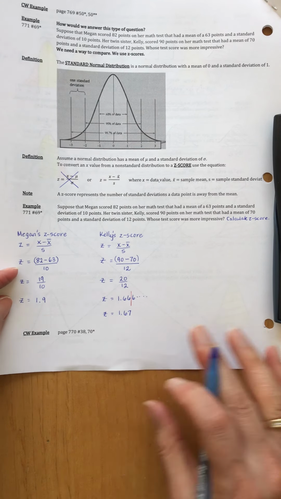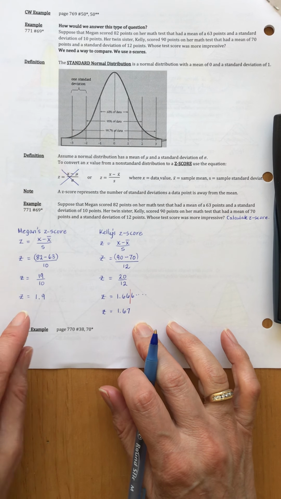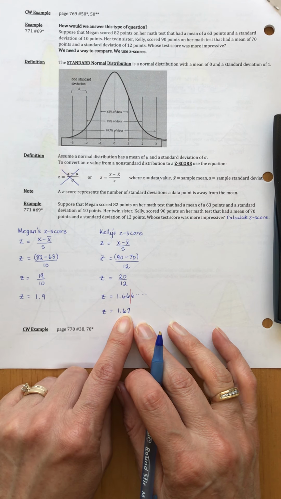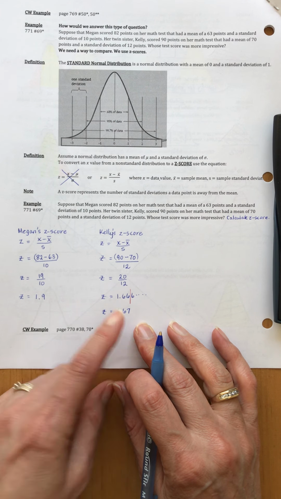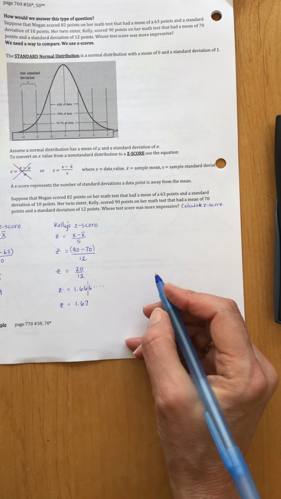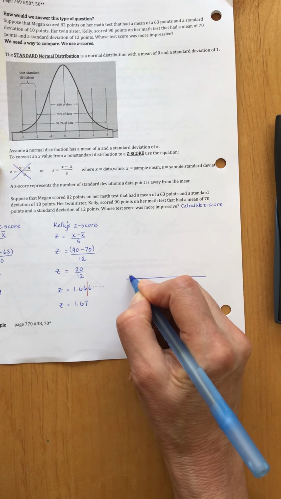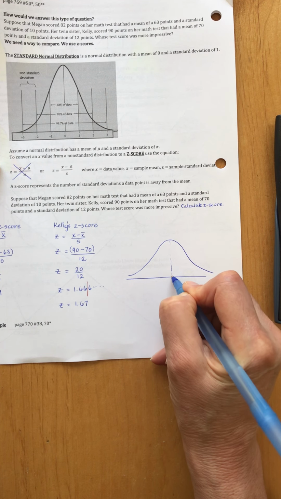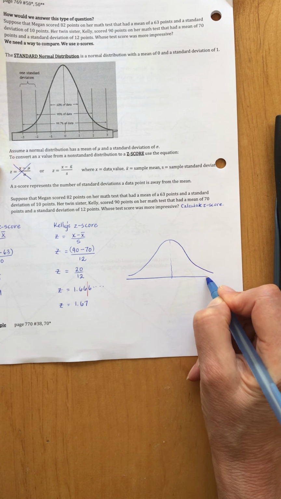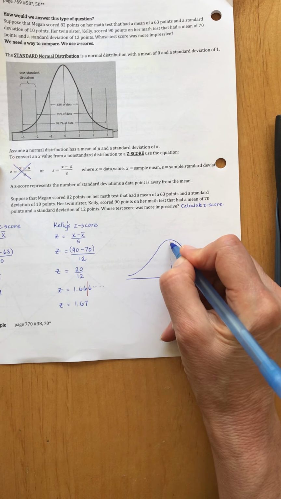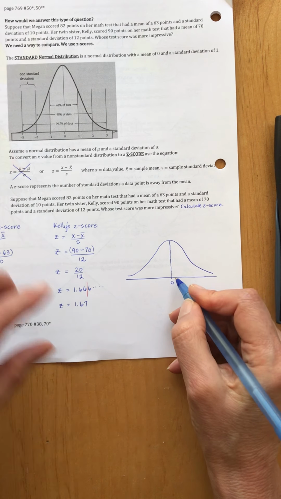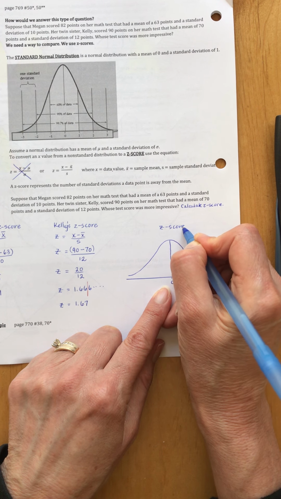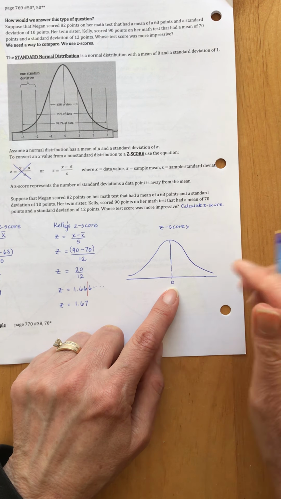Okay, so now when we think about who is better, being 1.9 standard deviations above the mean is better than 1.67 standard deviations above the mean. Let's draw a picture and see. Here we have our normal distribution, and here is our mean. So when we're talking about z-scores, we have a z-score of 0 in the middle because the mean is still right in the middle.